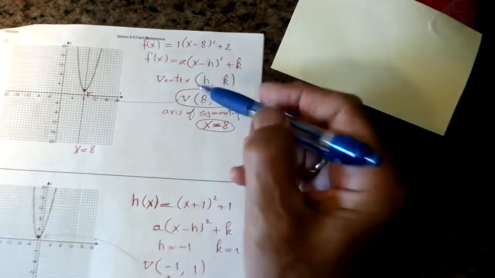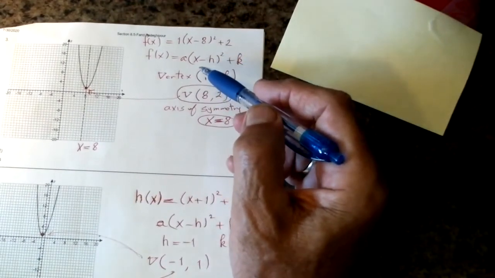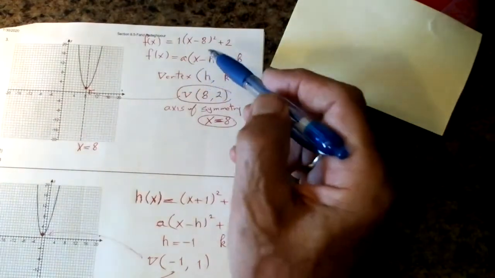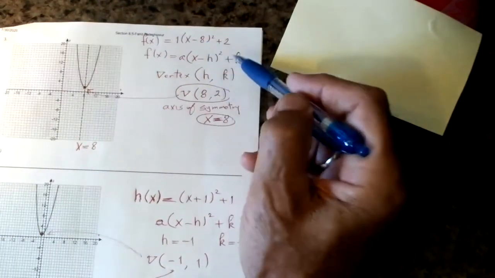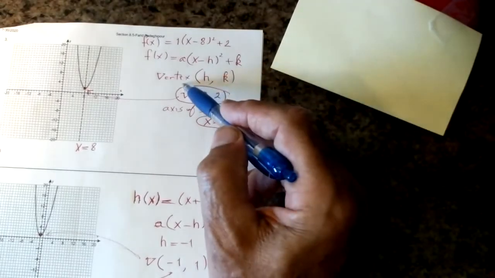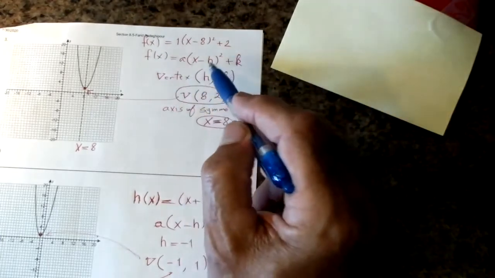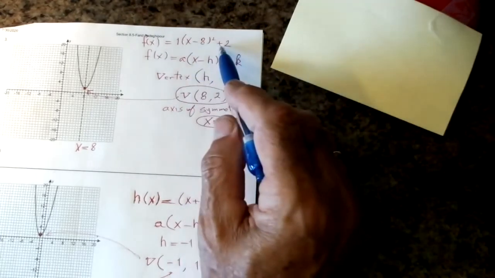And you see that when you compare the general equation with this one, h is 8 and k is 2.